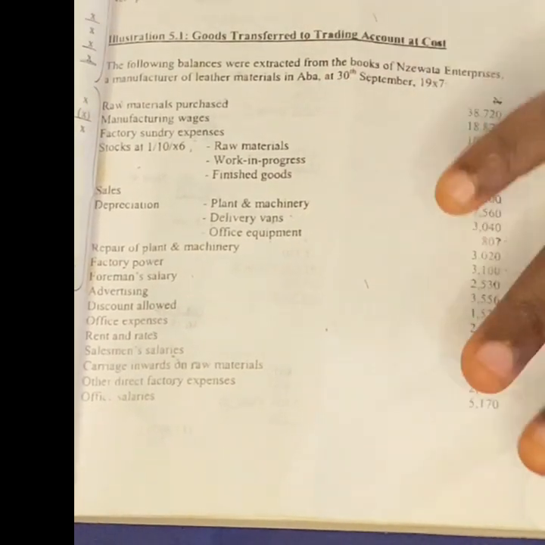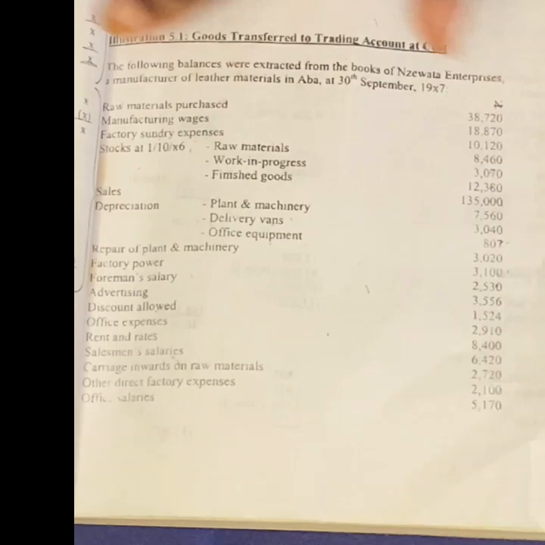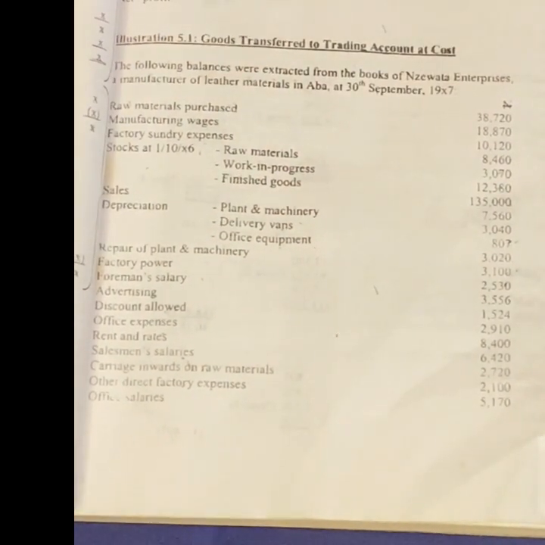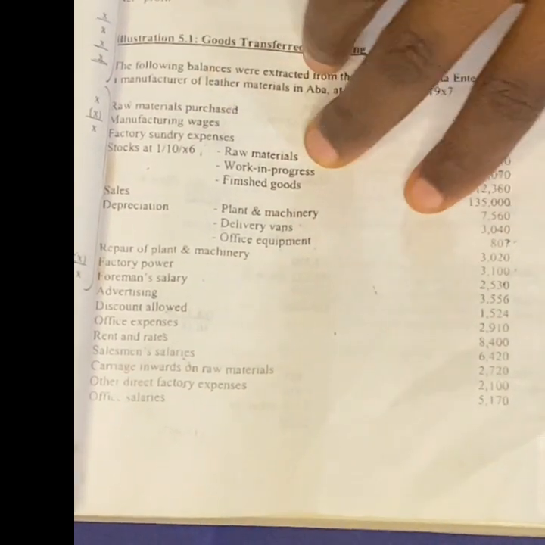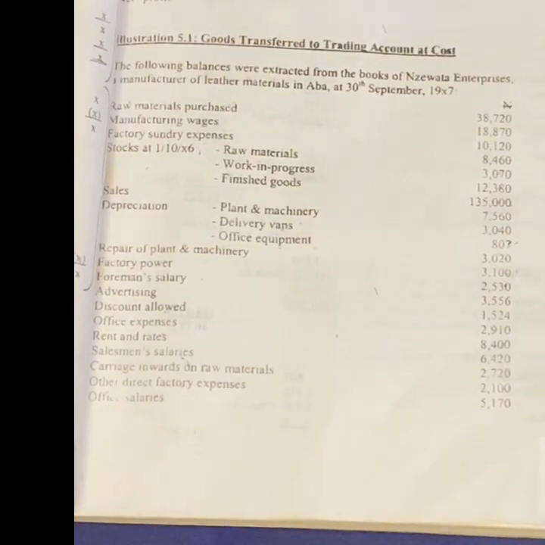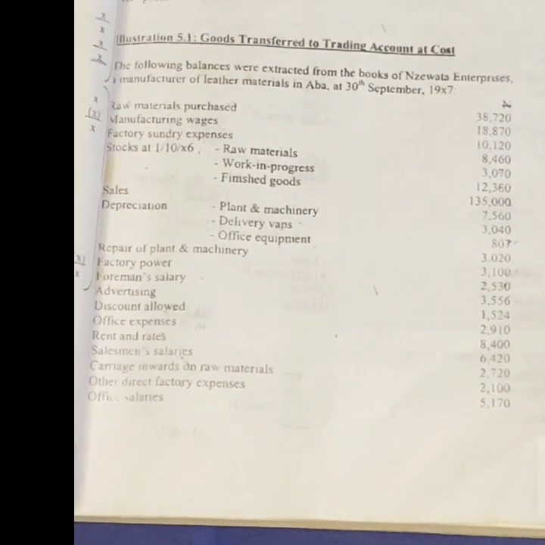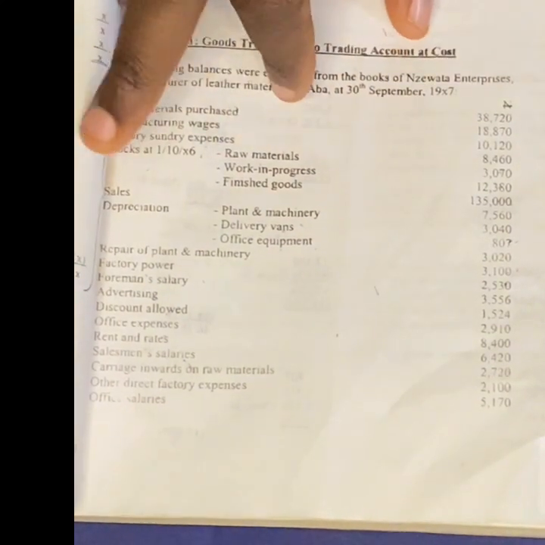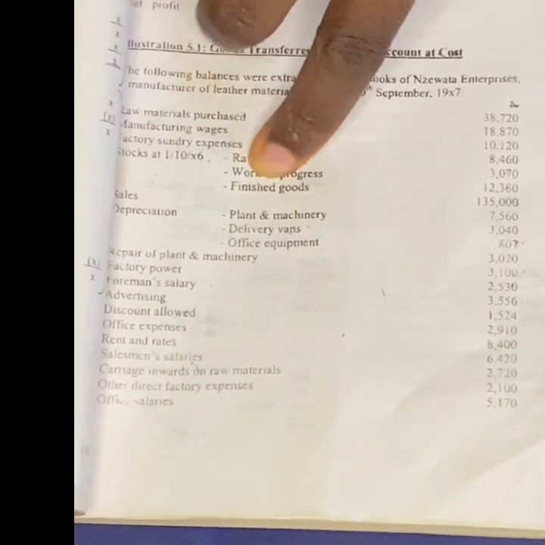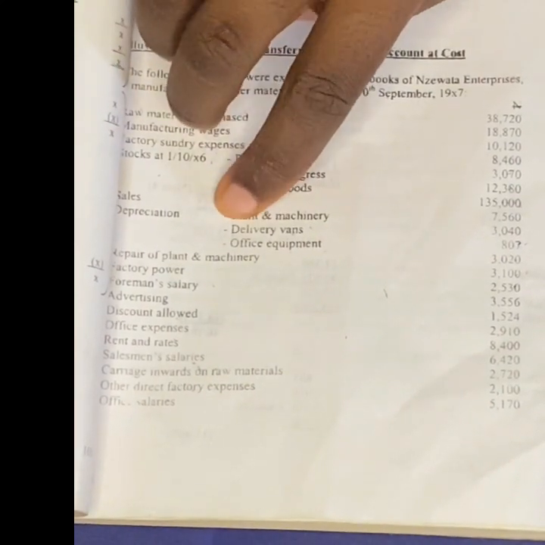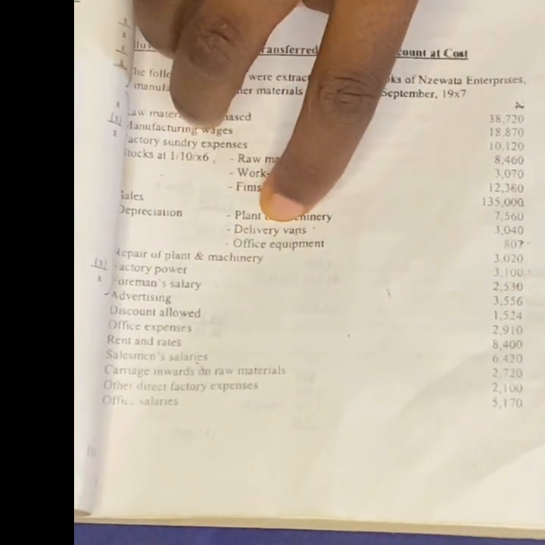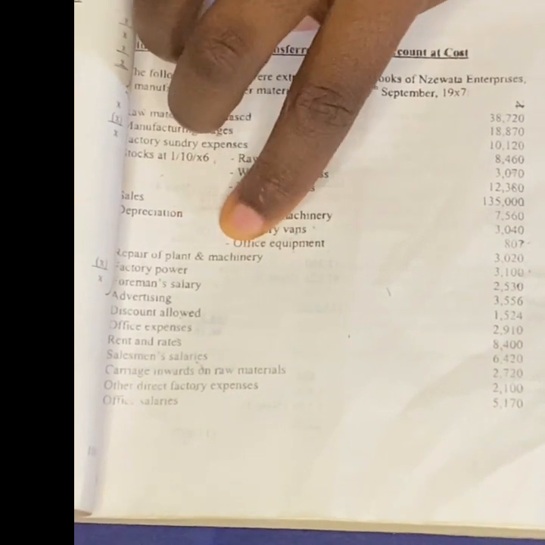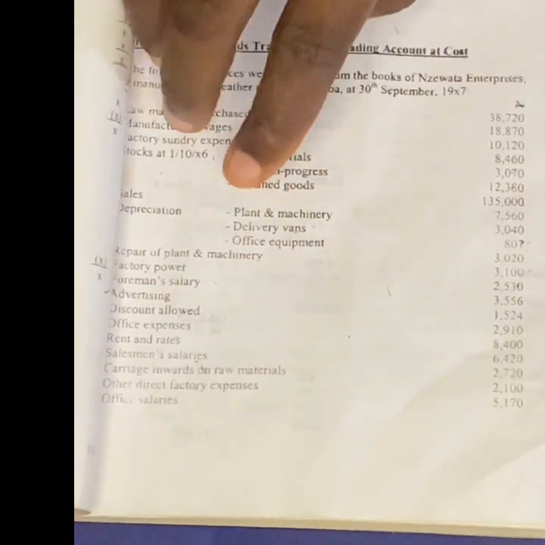Now, as you can see, we are still using the same illustration to prepare for the trading profit and loss section of this manufacturing account. We'll be using that format and tracking the information that relates to the trading aspect. We have information on sales, opening stock of finished goods, depreciation of the delivery van, which is a selling expense, and depreciation of the office equipment, which is an administrative expense.